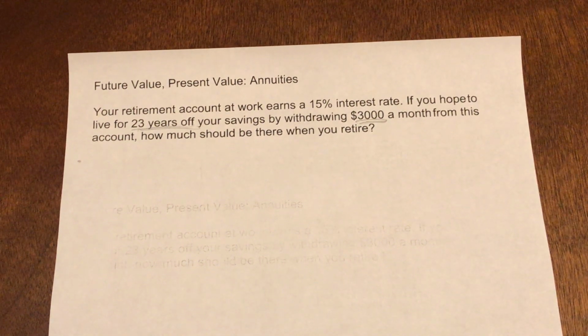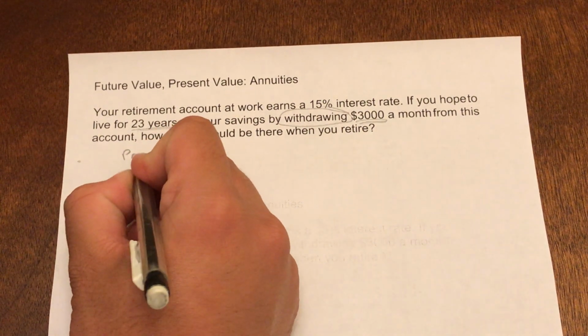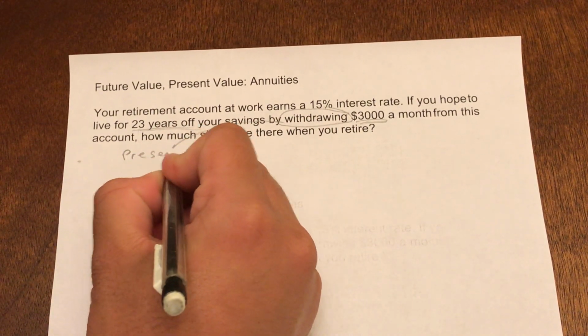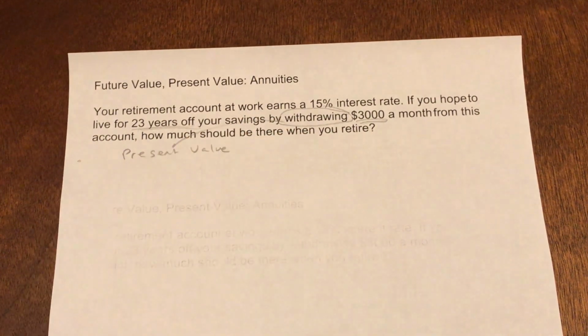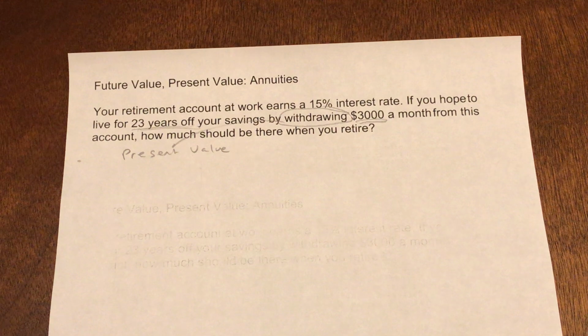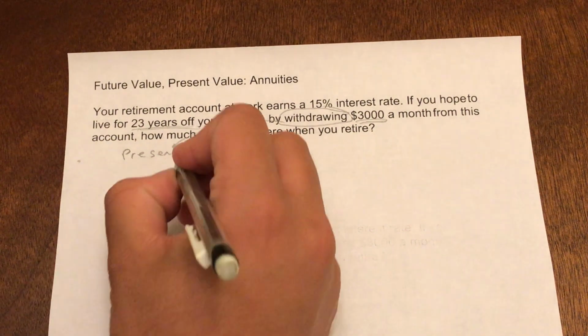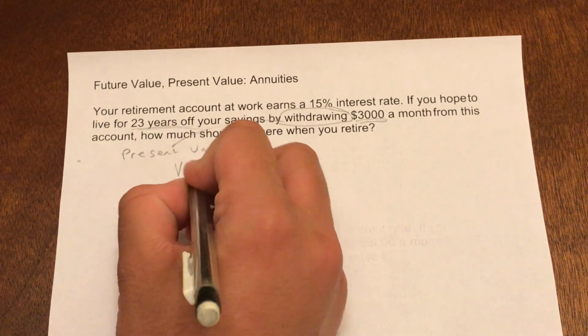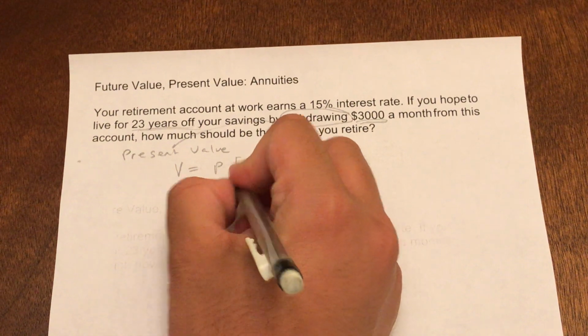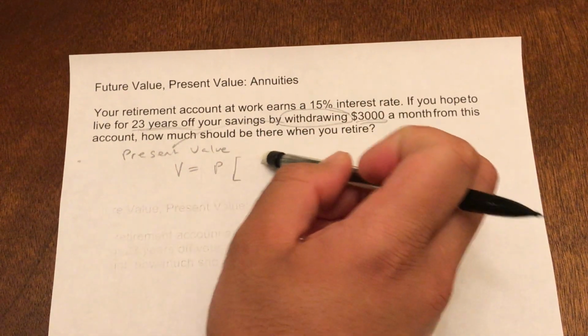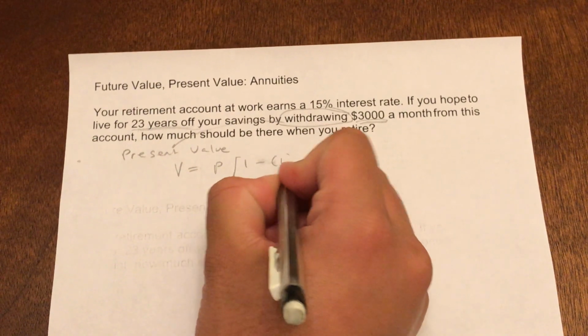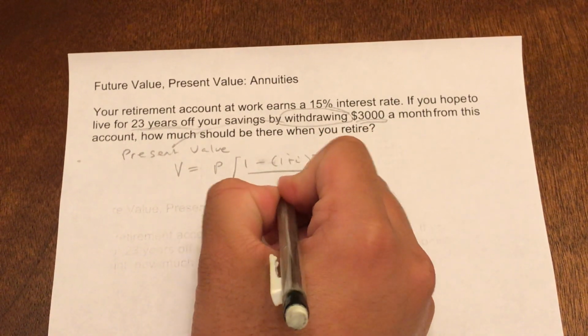So whenever you're withdrawing money, it's a pretty dead giveaway that this is probably going to be a present value problem. So this word keys you in to present value. How much do I need to have upon retirement in order for me to then take out money, month by month by month? Because if I have nothing in the account, then as soon as I try to withdraw some, of course, I'll overdraft. So the present value formula is V is equal to P times 1 minus 1 plus I to the negative n, over I.